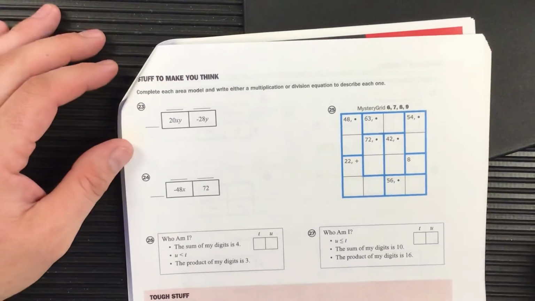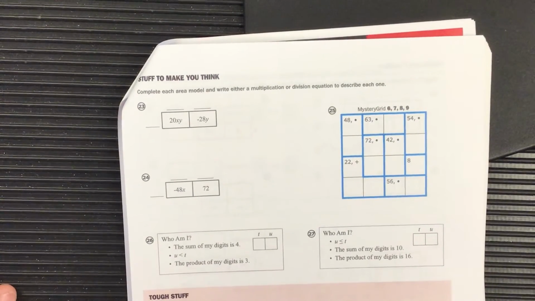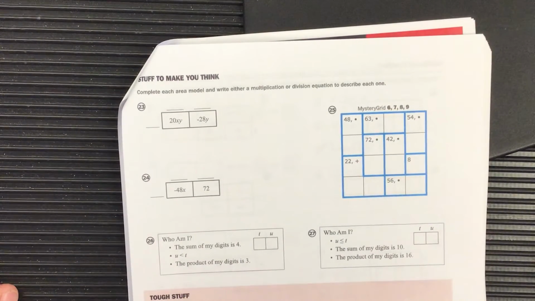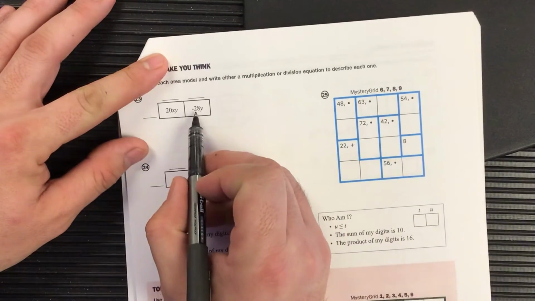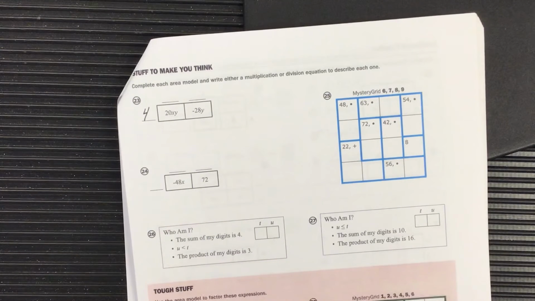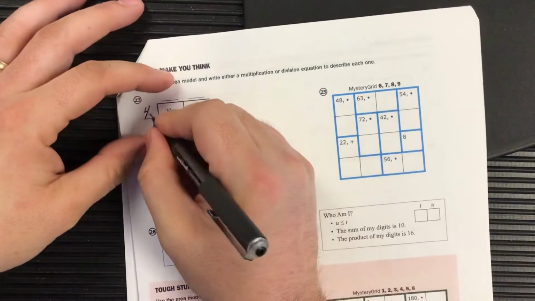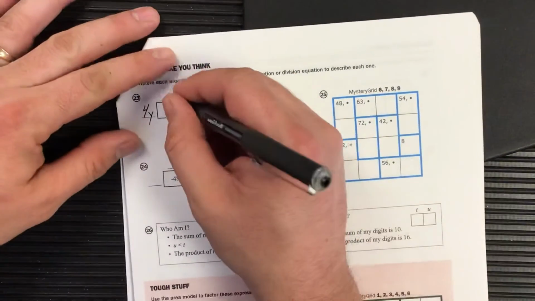Now they're starting to give you a little more complex problem. I know a number that goes into 20 and 28 is 4, so I'm going to put a 4 out front. I also notice they all have a Y, so I'm going to put a Y out front too. 4Y. And then whatever they have in common in X, so up on top would be 5x.